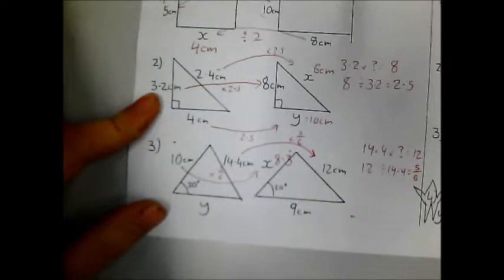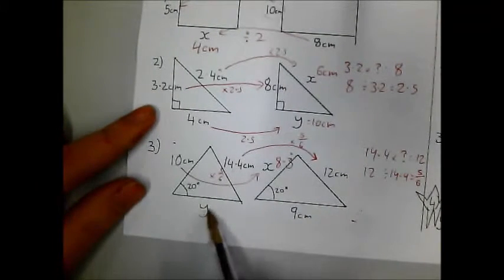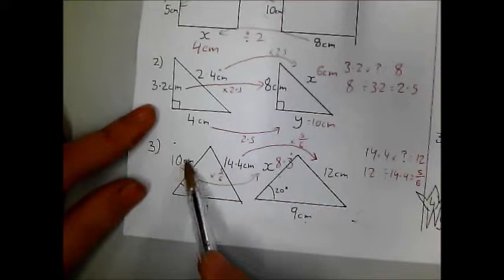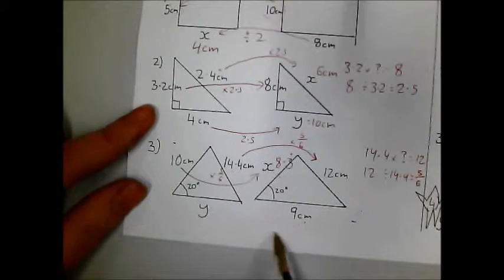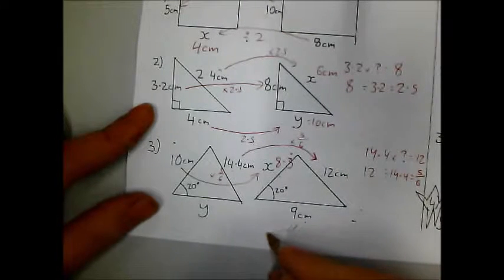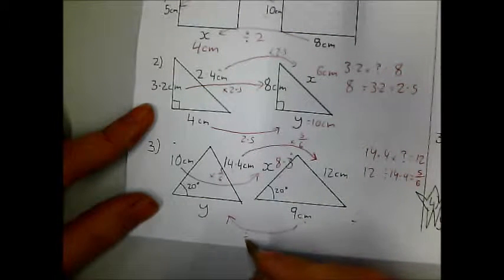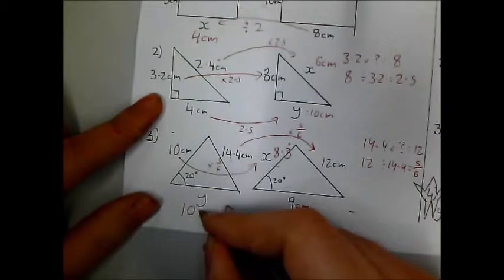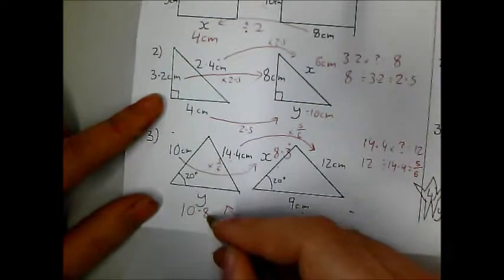Now this time, I want to get this value y. So I'm now not looking left to right, I'm working right to left. So if going this way is multiplying, going this way will be dividing. So I now want to divide by 5/6 to get my value of y. So 9 divided by 5/6 gives you 10.8 centimeters. That's the first 3 questions done.